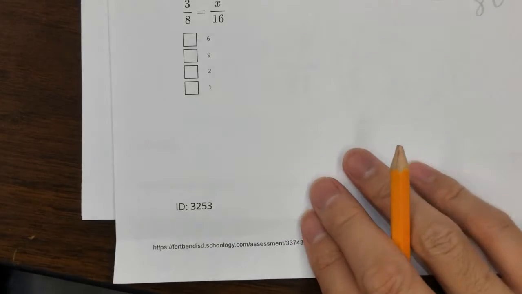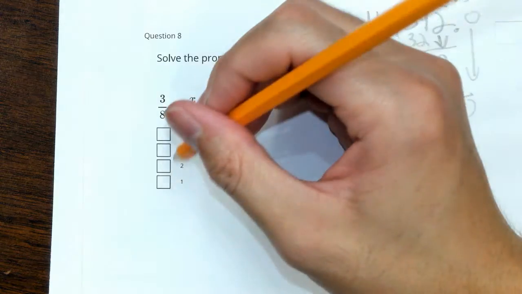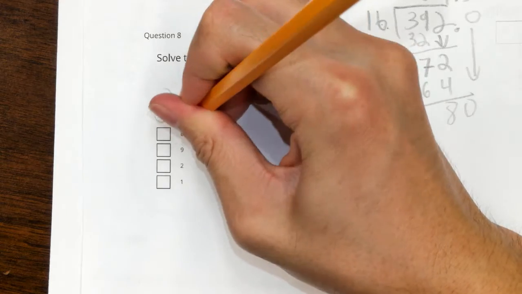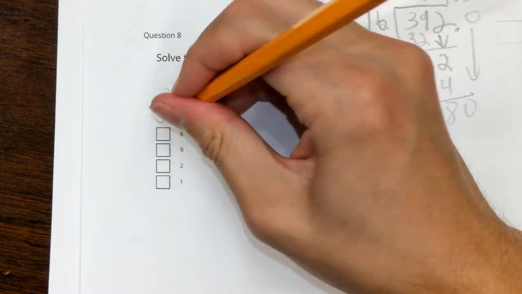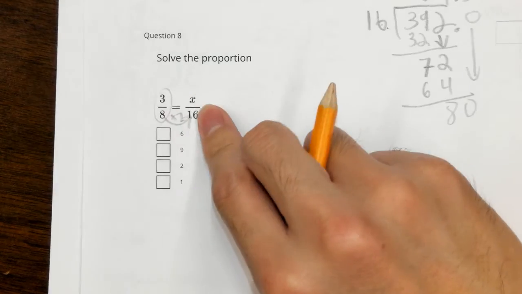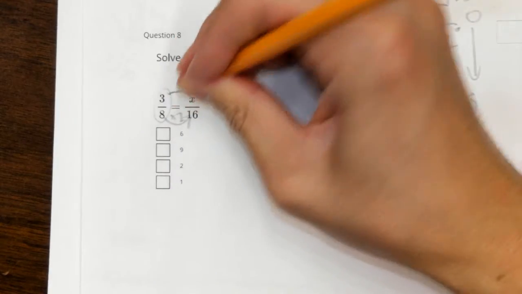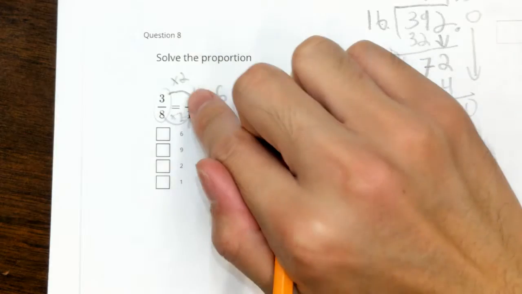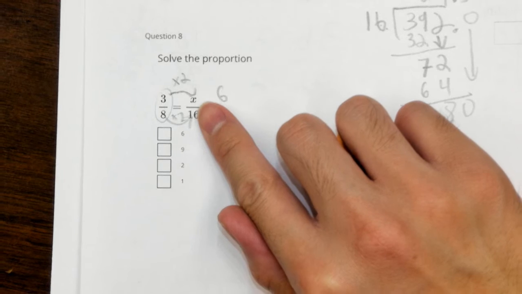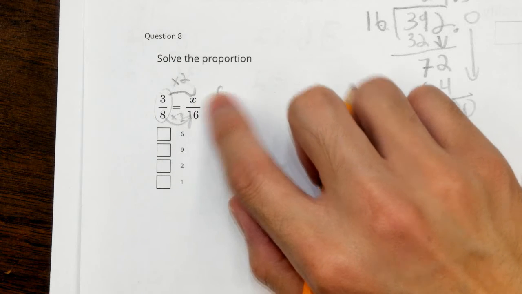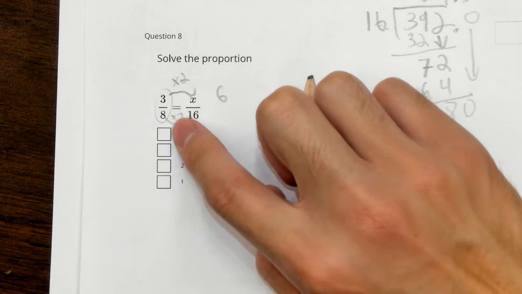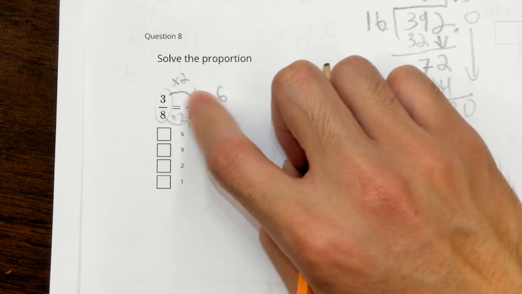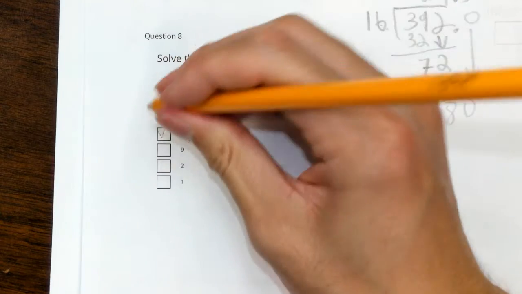Solve the proportion. Alright, cool. Remember, start off on the side where you got both numbers. Just see what type of jump this made. 8 to 16 is times 2. Then I'm just going to make the same jump. 3 to x, I'm going to multiply by 2. 3 times 2 is 6. So that x was just a placeholder, by the way. It's just like, I don't know what it is, I'll put an x. But we found out it's 6, because 8 times 2 is 16. I'm going to do the same jump on top. 3 times 2 is 6. Boom.